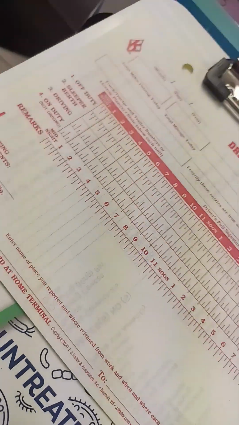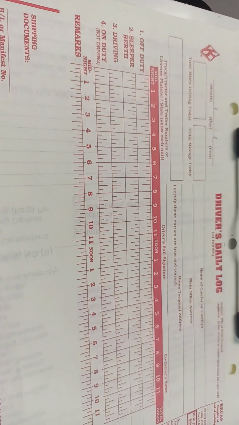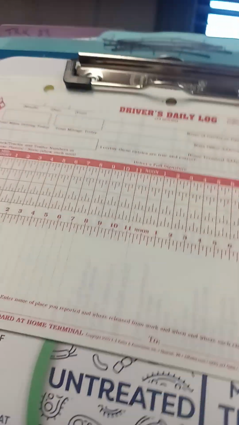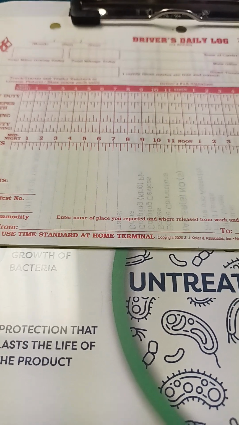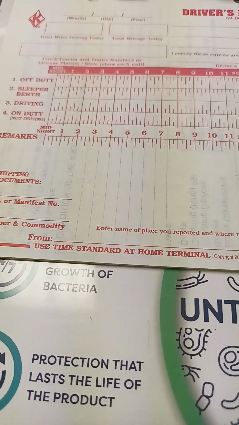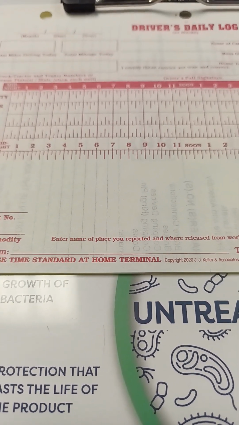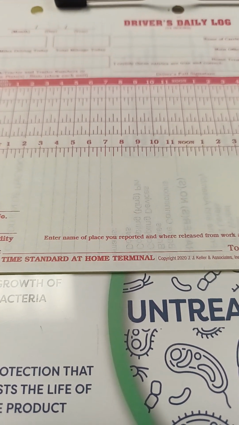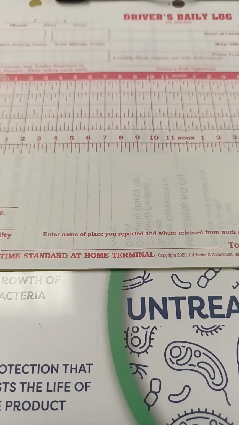Let's talk about, say, for instance, you didn't work. You just got hired in. You got to do a 7-day log. Where it says remarks there, you'd put off duty for the last 7 days, in the town you was in, where you live at, where you was off duty.